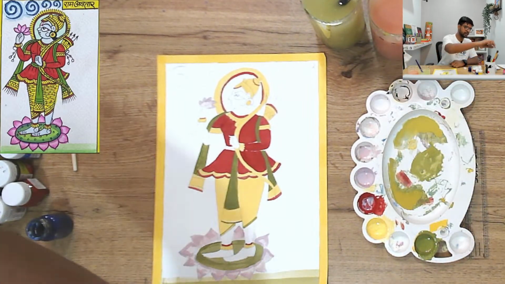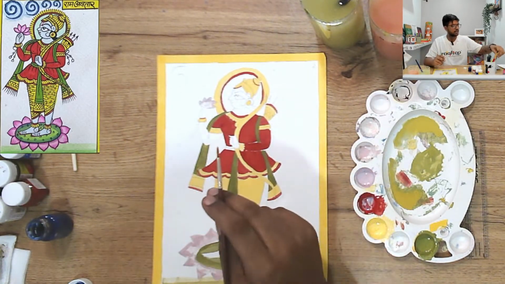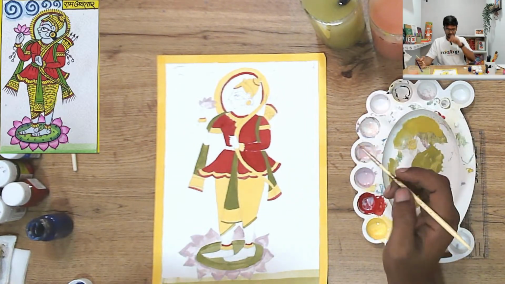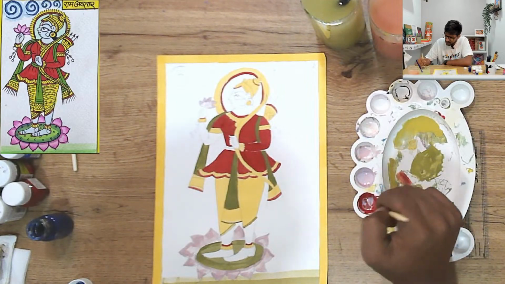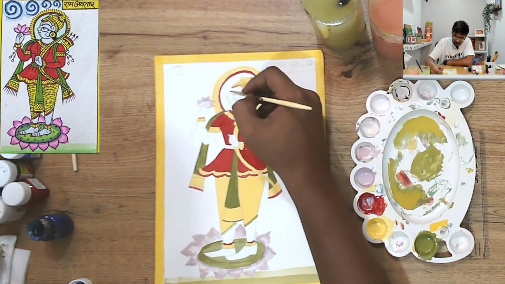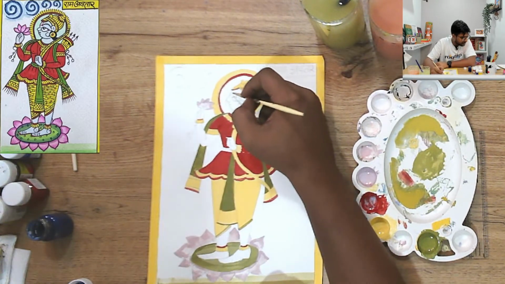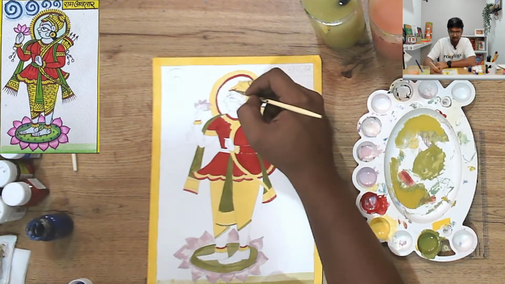I'll take my smallest brush that I have, this one. Oh, this red. Take a bit of this red and do the line there.